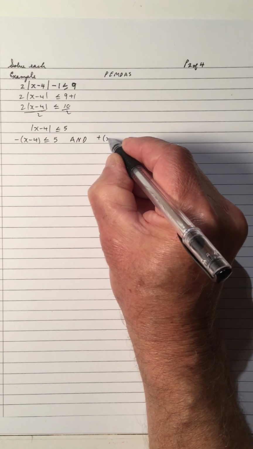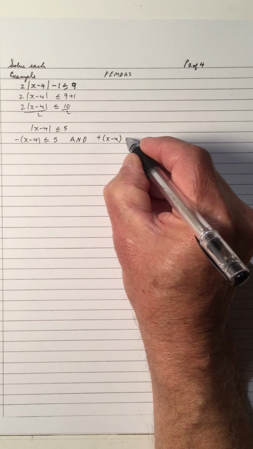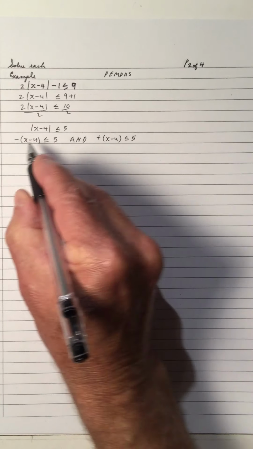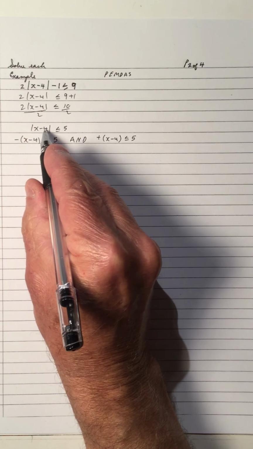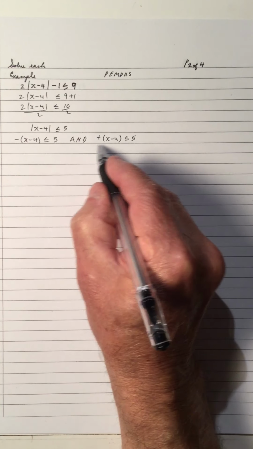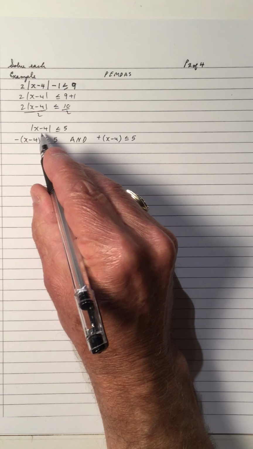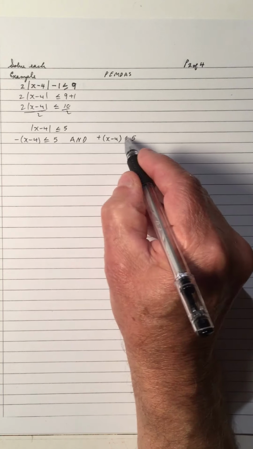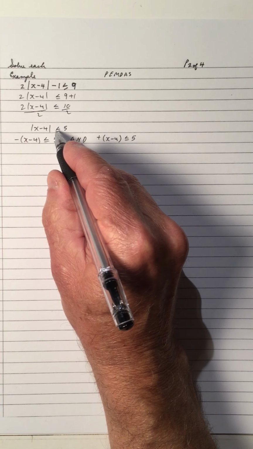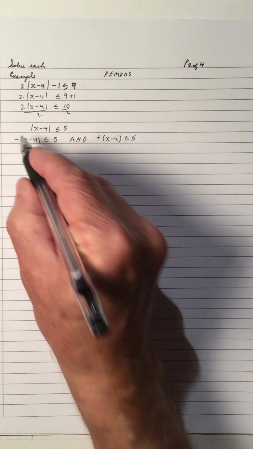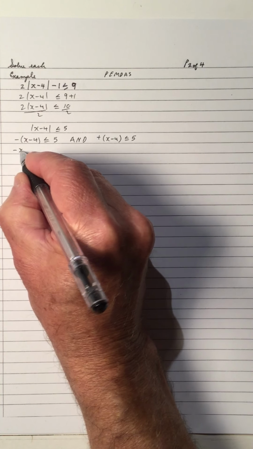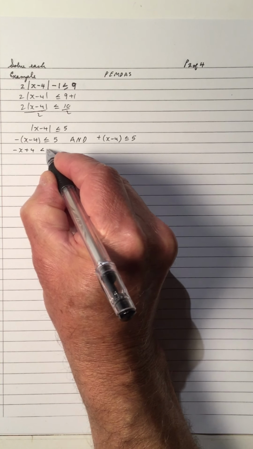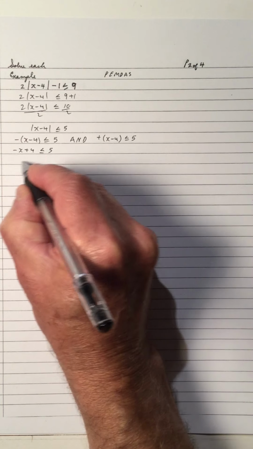And the plus of x minus 4 is less than or equal to 5. Notice I do the negative of what's inside the absolute value, and I do the positive of what's on the inside of the absolute value. Notice less than or equal to 5 is here twice, but less than or equal to is an and. Negative x plus 4 less than or equal to 5.